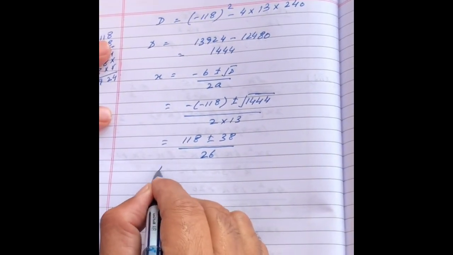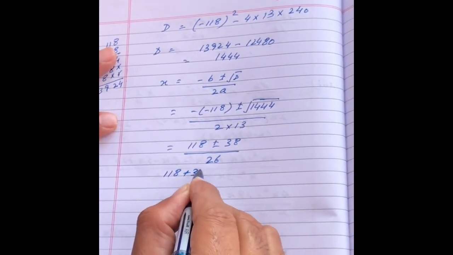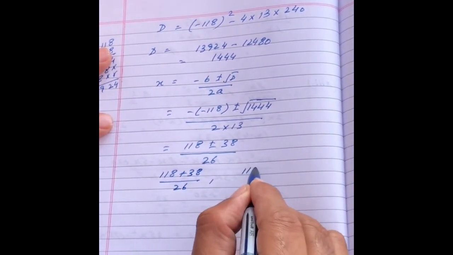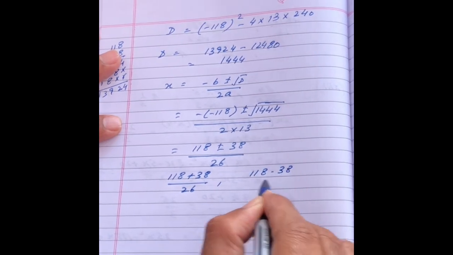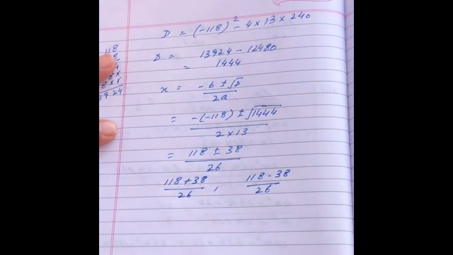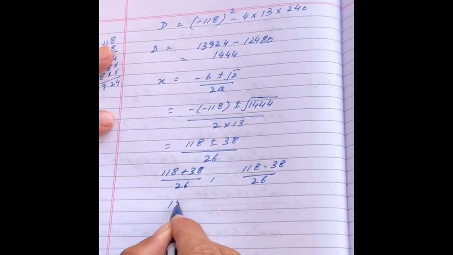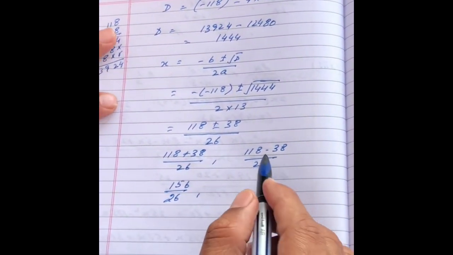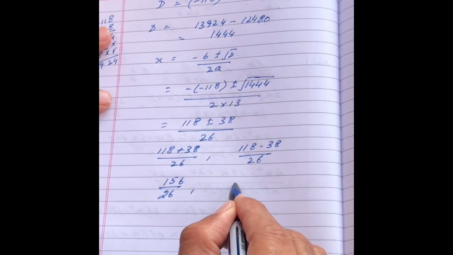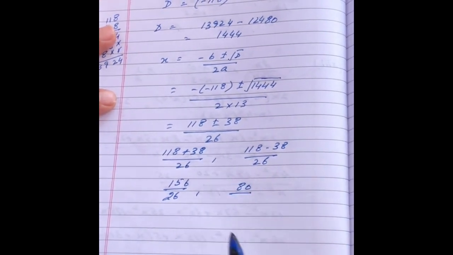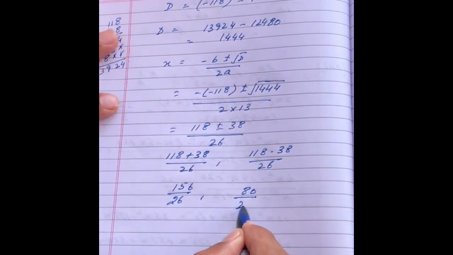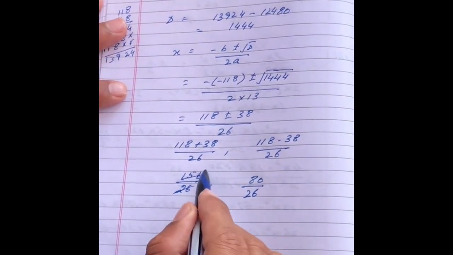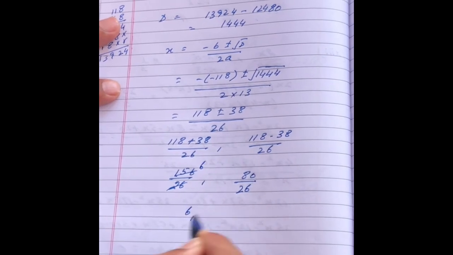So it is 118 plus 38 upon 26, and 118 minus 38 upon 26. So it is 156 upon 26, and 80 upon 26. 26 into 6 is 156, so 6.